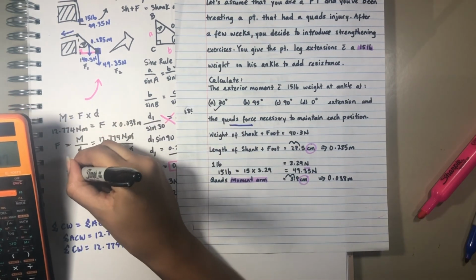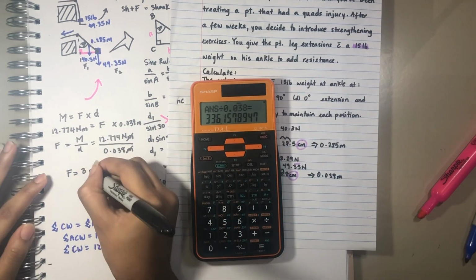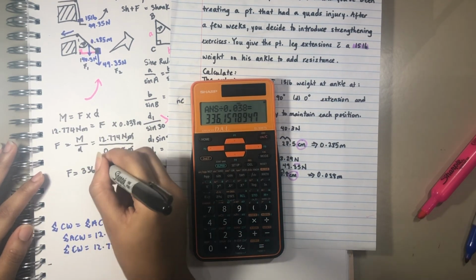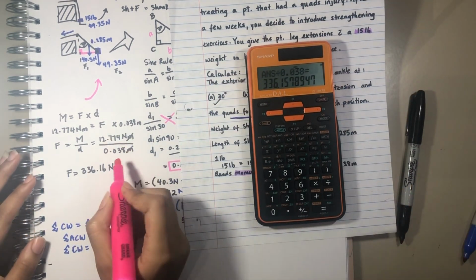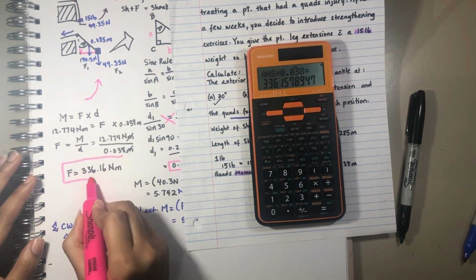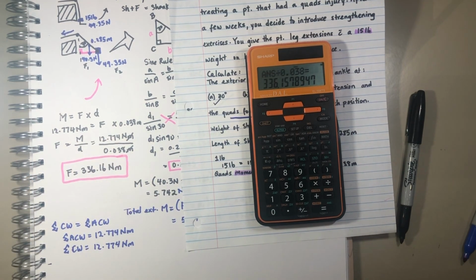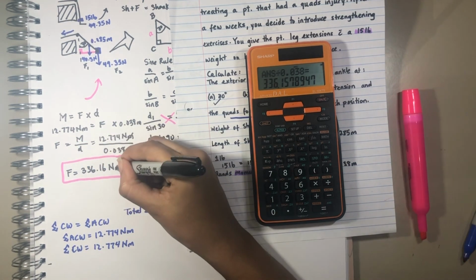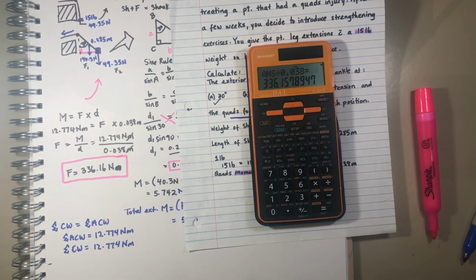The force would be 336.16 newtons. So the quadriceps would need to generate a force of 336.16 newtons, in order to keep the leg in this position.